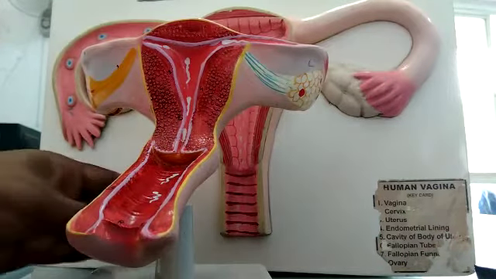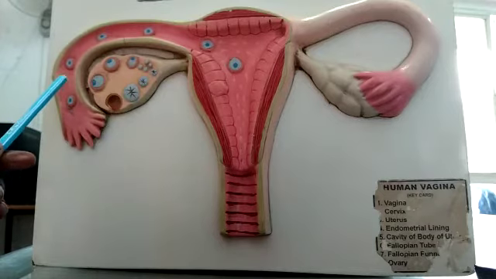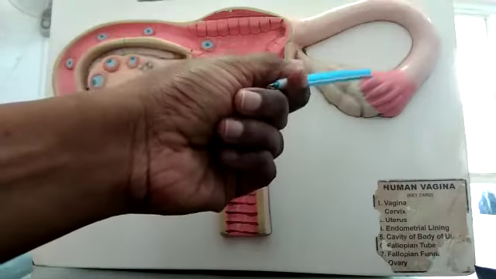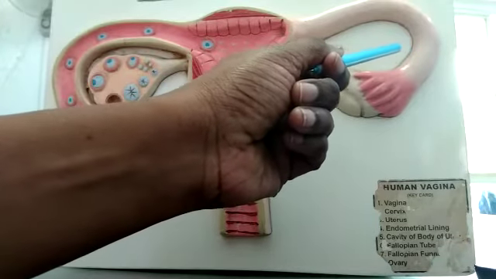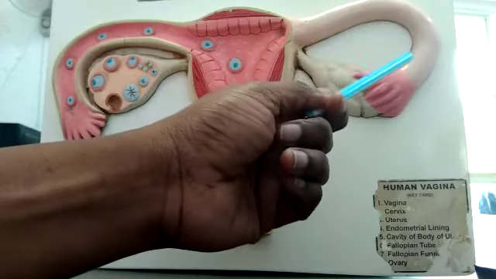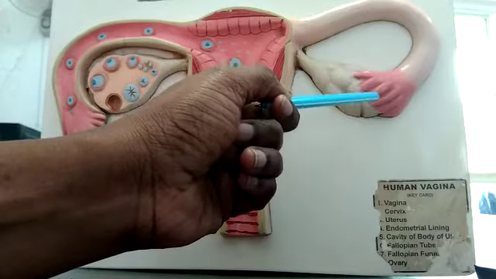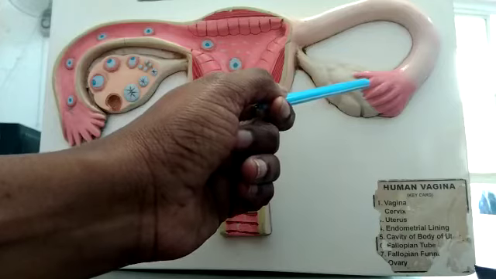Now, coming to the parts of the uterine tube, we have different parts. The funnel-shaped portion is called the infundibulum. This infundibulum is closer to the ovary. It opens into the pelvic cavity, and it ends in finger-like projections, or fringes, called the fimbriae.